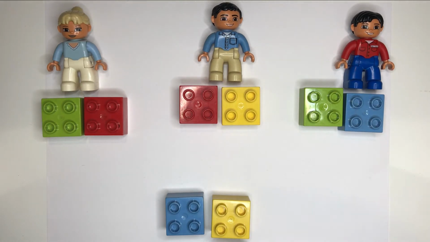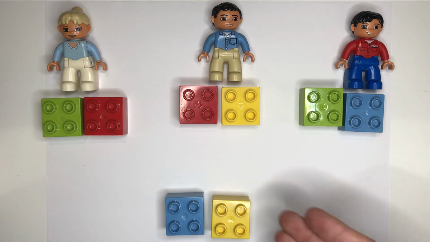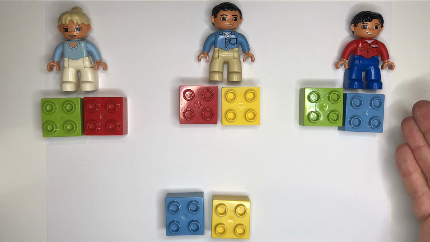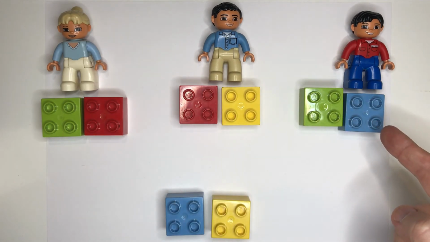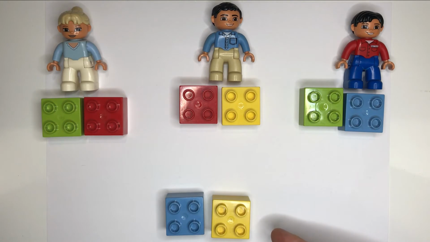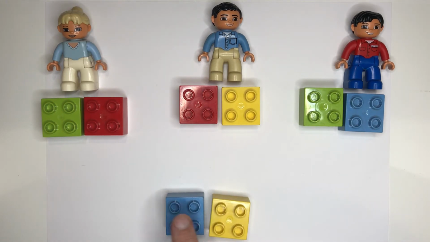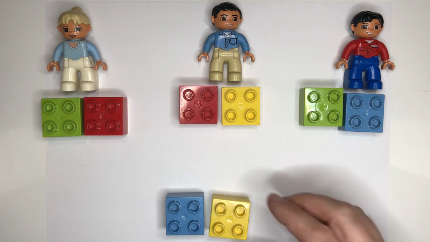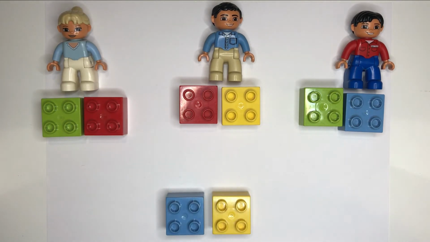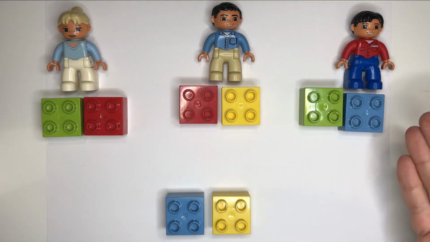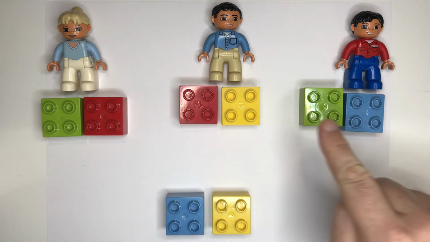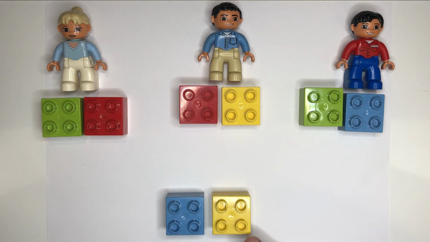Uh-oh, I think I've ran out of blocks, but I only had 8. So when I was dividing my 8 between 3 people, they only got 2 each, but I've 2 left over. I have a remainder of 2. I can't divide these 2 blocks between 3 people, so I'll just have to keep these as a remainder. So the answer to 8 divided by 3 people is 2 each with a remainder of 2.